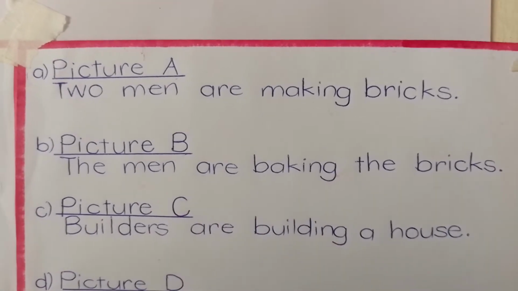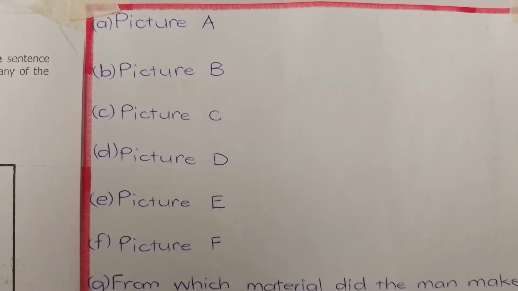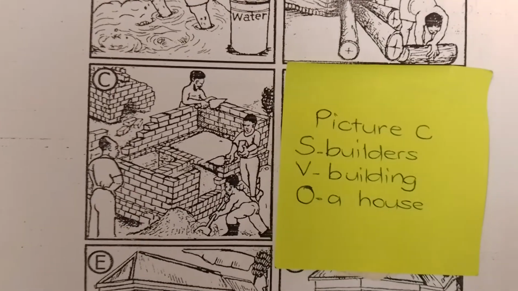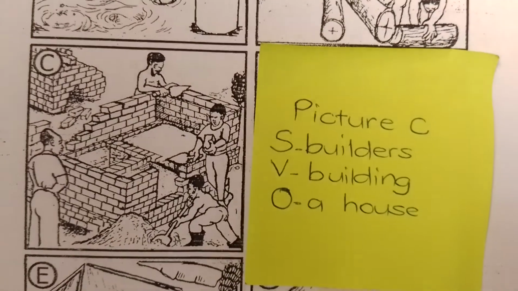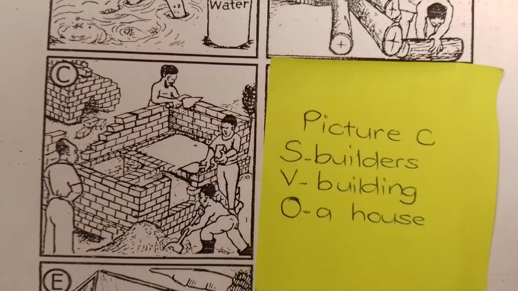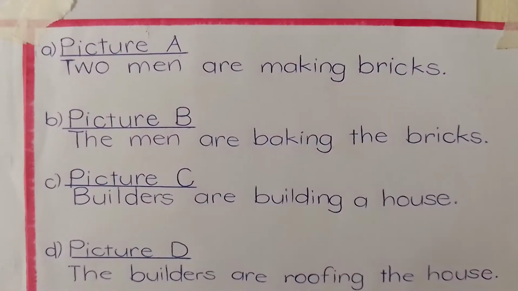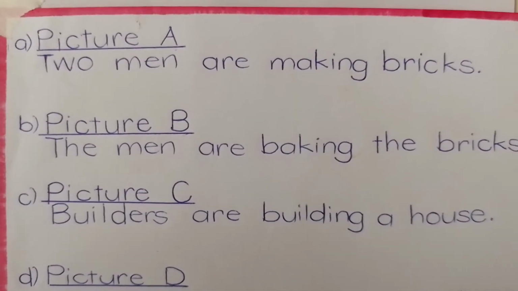Next is question C, where we are supposed to describe picture C. See, we used these words, builders building a house. So we come up with the sentence as, builders are building a house. Present our answer like that. Builders are building a house.